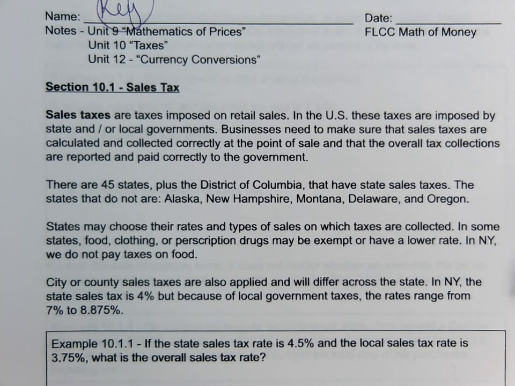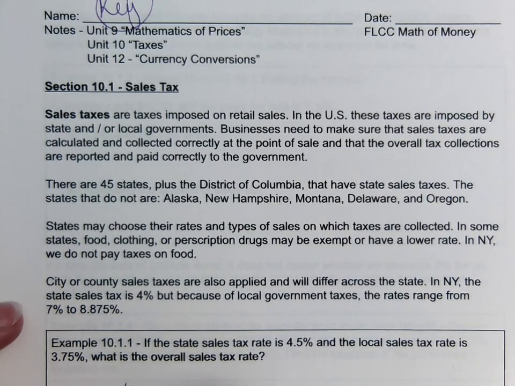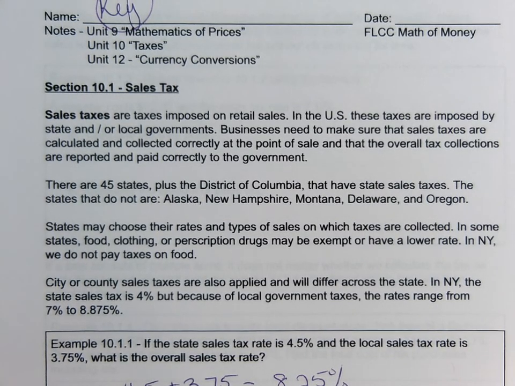So our first example says, if the state sales tax rate is 4.5% and the local sales tax rate is 3.75%, what is the overall sales tax rate? All you have to do is add them together. So 4.5 plus 3.75 is going to give us a total percentage of 8.25%. And that's all you do.